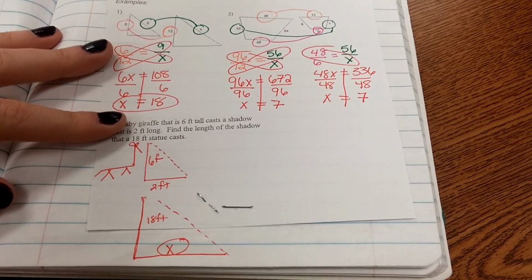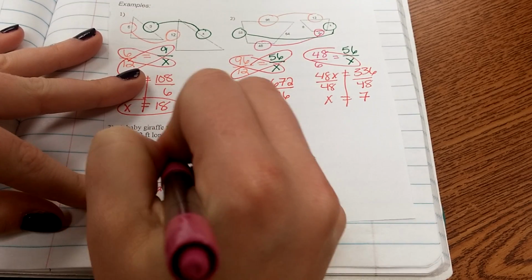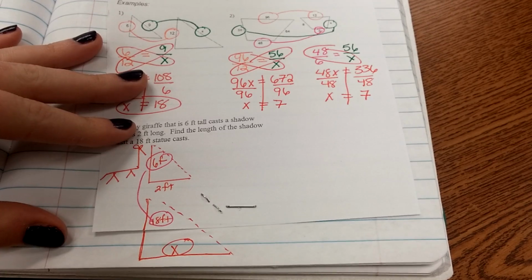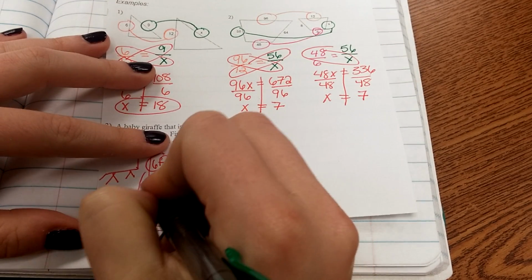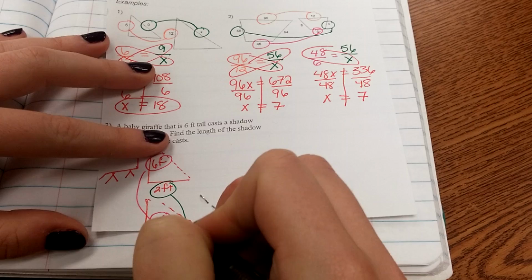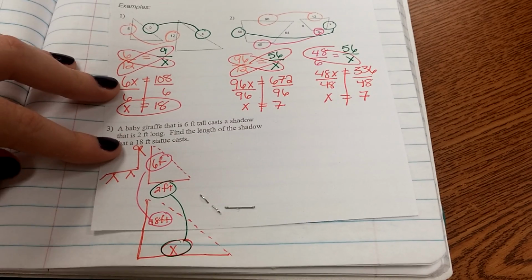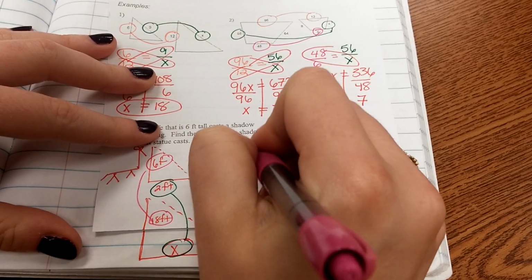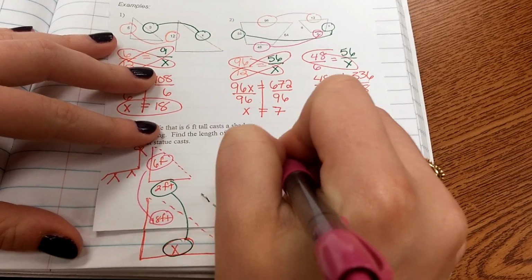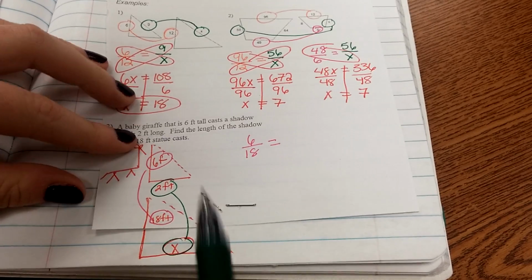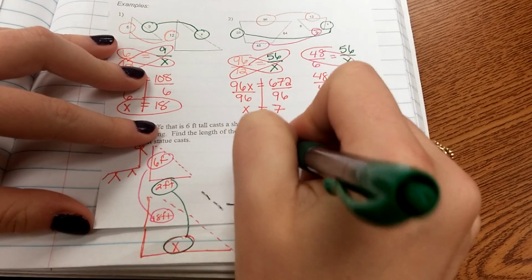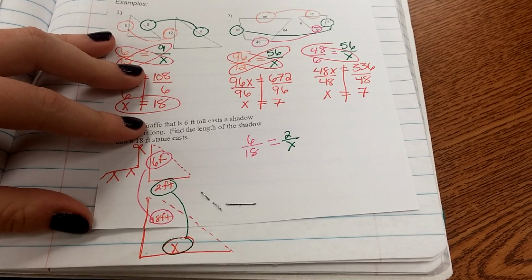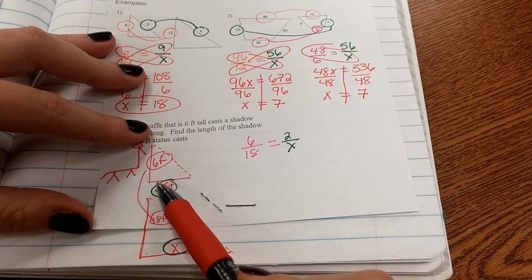We can match up our sides. 6 feet matches with 18 feet. They're both in the vertical direction. And 2 feet would match with X in the shadow. So to set up my proportion, I would have 6 over 18 is equal to 2 over X. And instead of going from left to right, I went from top to bottom. And I set up my proportion. Notice I'm consistent. 6 over 18, 2 over X.